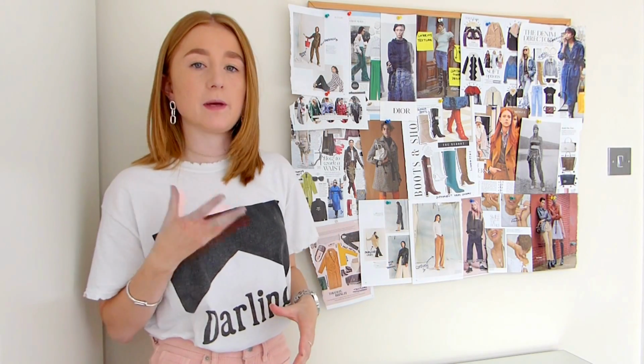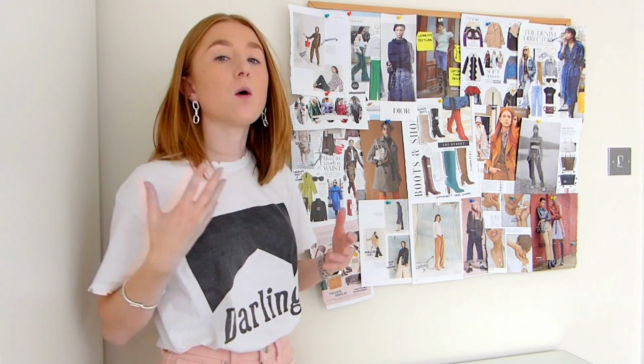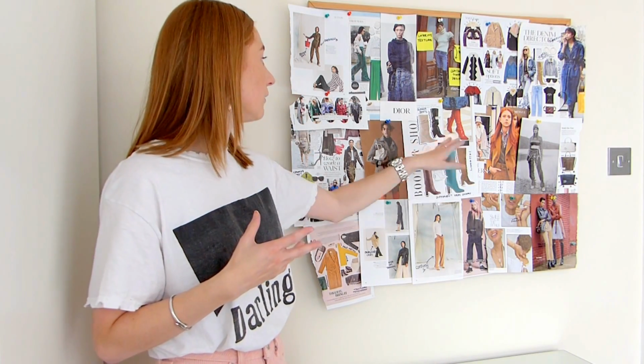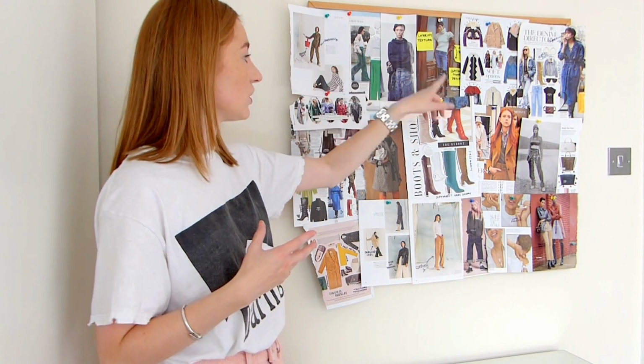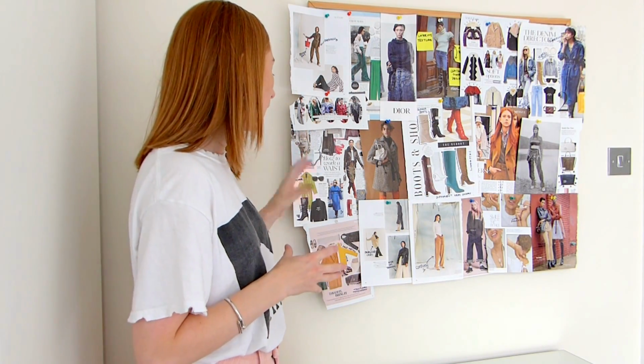So the first thing I wanted to talk about is, once you've pulled the pictures, how to arrange them and how I annotate the pictures. Now, annotating is when I add my own little notes to some of the pictures, which you can see. I'll do close-ups of all the images as well so you can see them in more detail, but I basically go over all of the images and annotate them.